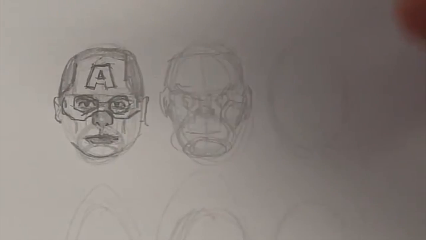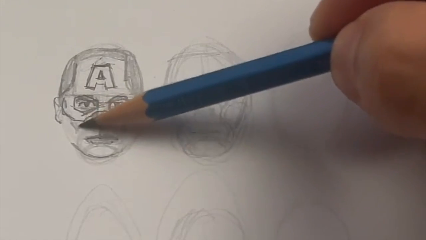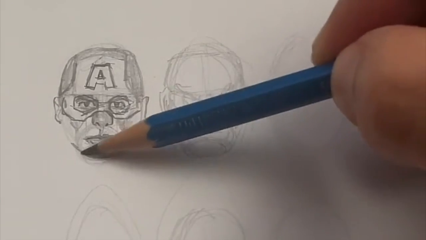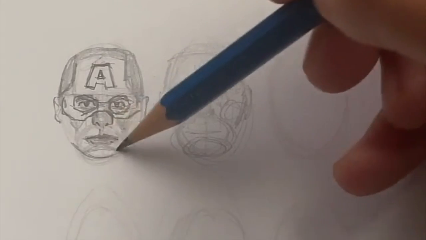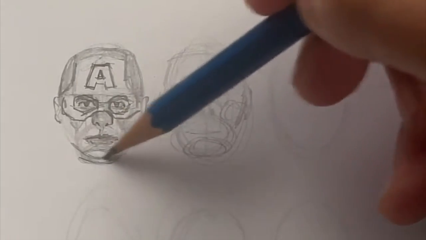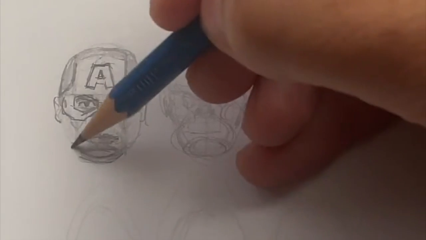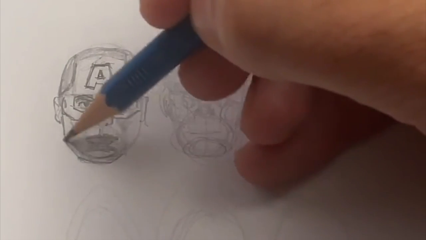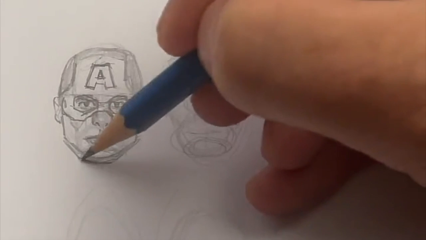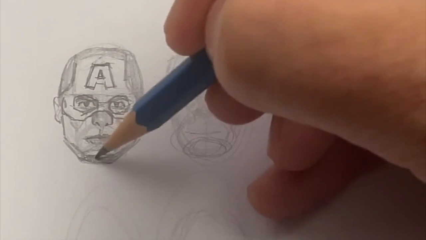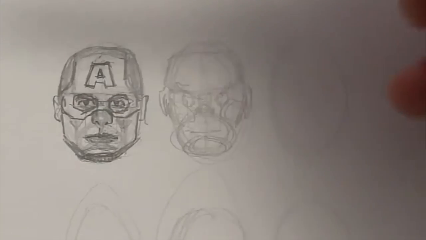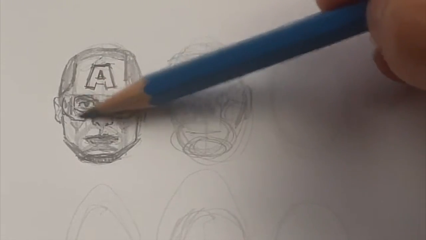Top lip is always darker than the bottom lip. I think Captain America has like a chin strap, doesn't he? And maybe in some of the iterations of his costume, of his uniform. I don't know if that's even... I feel like he might have a chin strap. I don't know, I might just be losing my mind here.